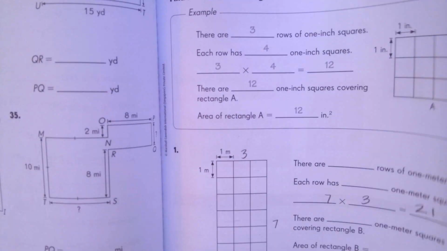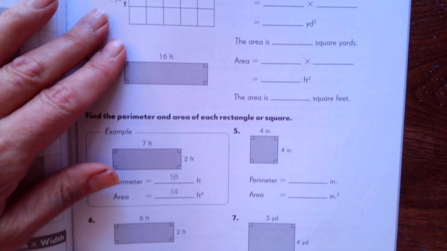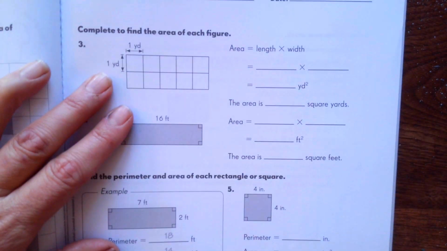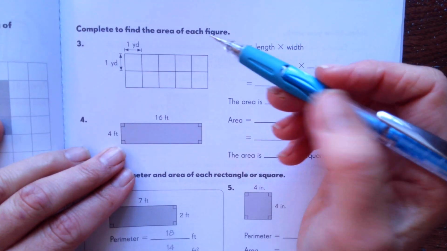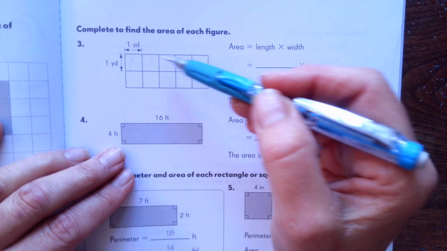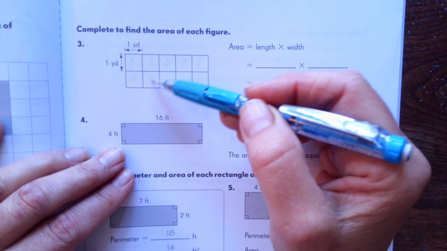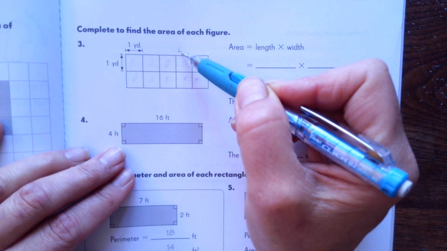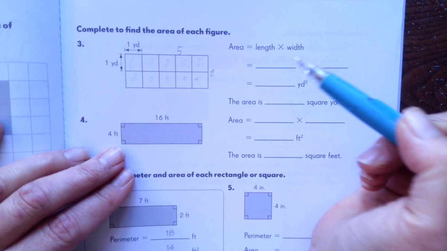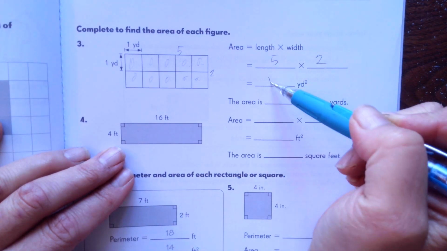Okay, now we have this shape right here, number 3, and then we have number 4. So they're showing you both types of examples. This one you can just count 1, 2, 3, 4, 5, 6, 7, 8, 9, 10, or you can do 1, 2, 3, 4, 5 by 1, 2. 5 times 2 is 10 yards squared.